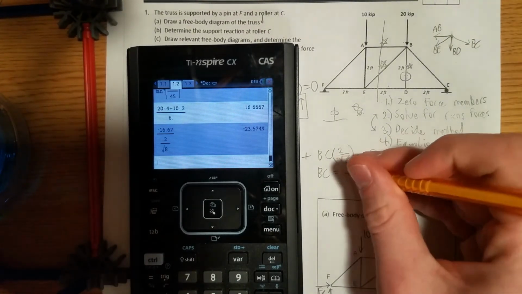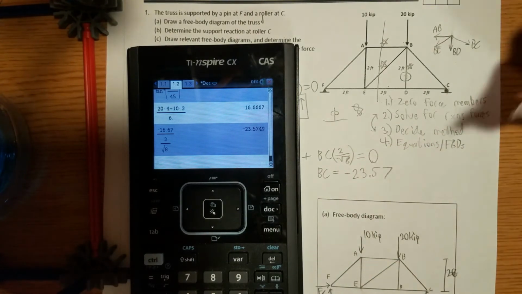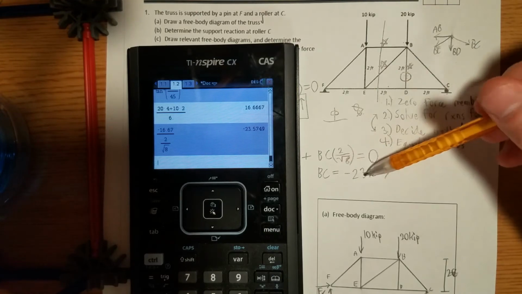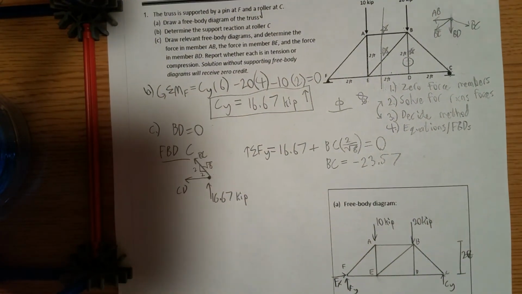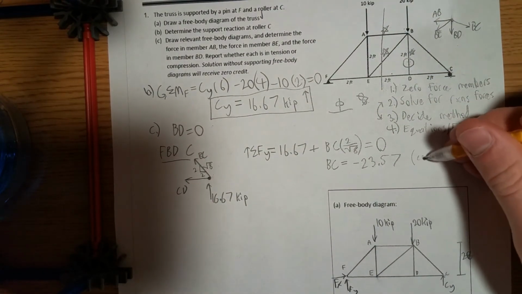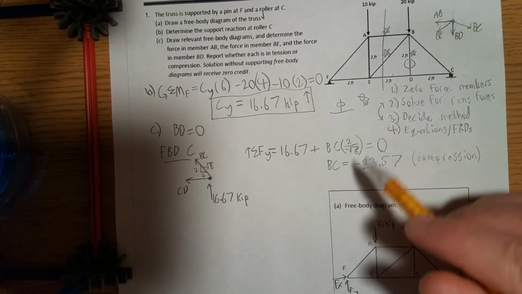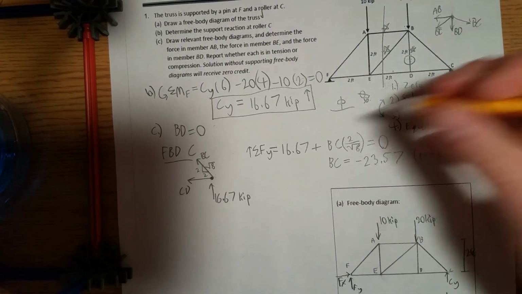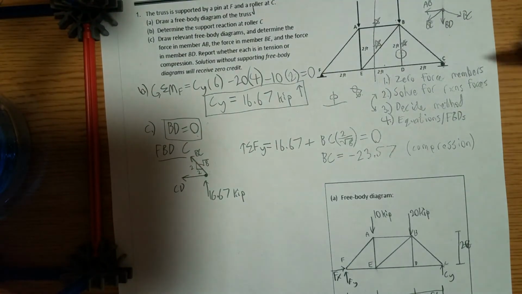And we end up getting negative 23.57. Because it's negative, that means that BC, which we originally drew going outward like it was in tension, is actually in compression. So I'm going to write compression, but it doesn't matter for the time being. This is just showing our work, because BC is not one of the forces we're solving for. I'm going to go ahead and box our answer for BD up here.